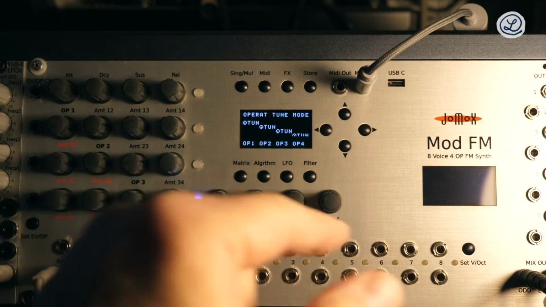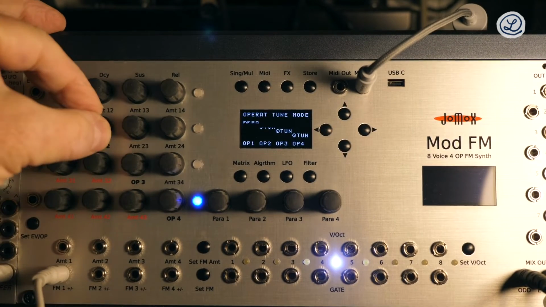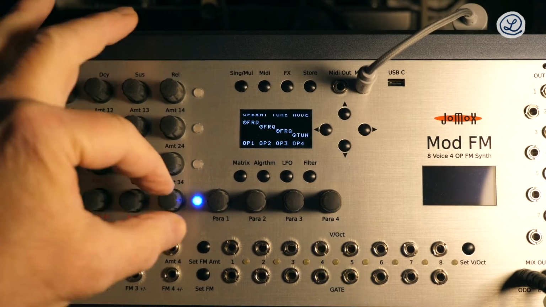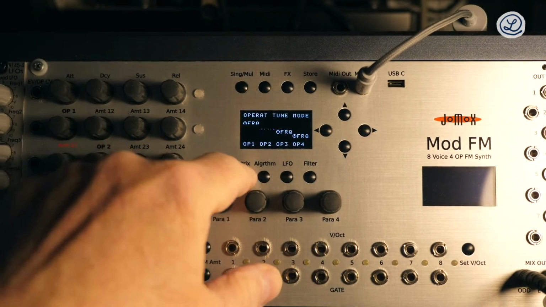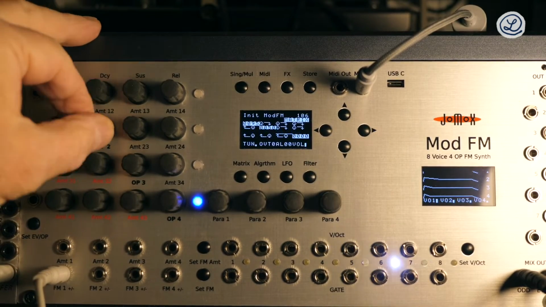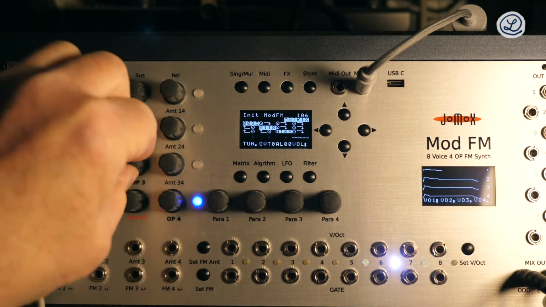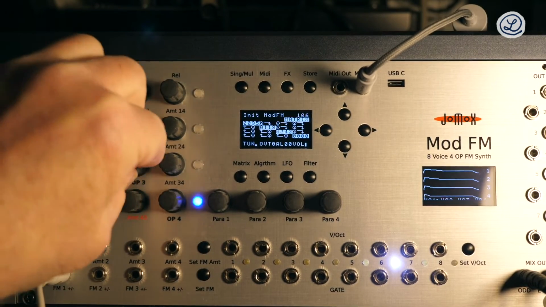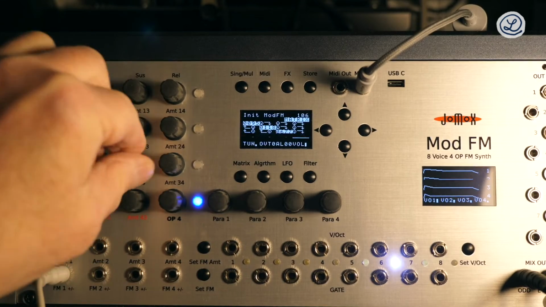There's the operator tune mode, and now it is tuned, and now it is frequency. So it is not related to the keyboard anymore. It's free, between 0 and, you have to really dial a lot.